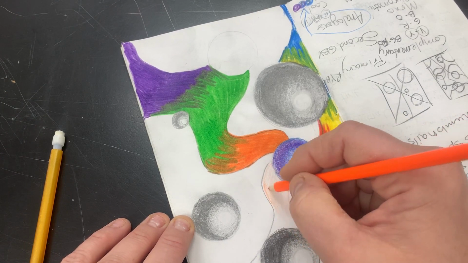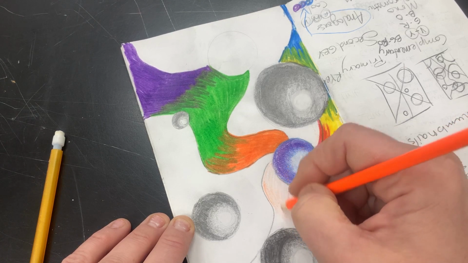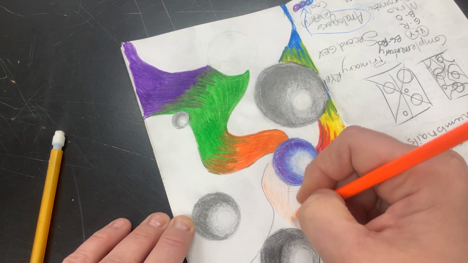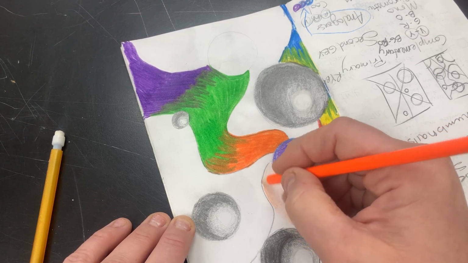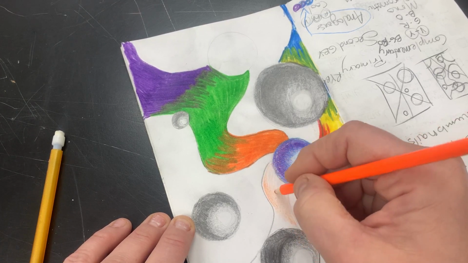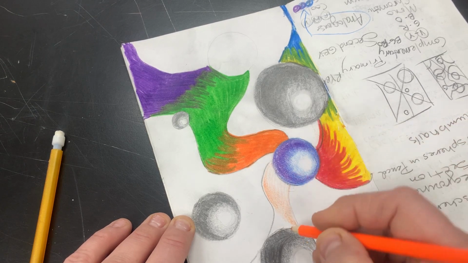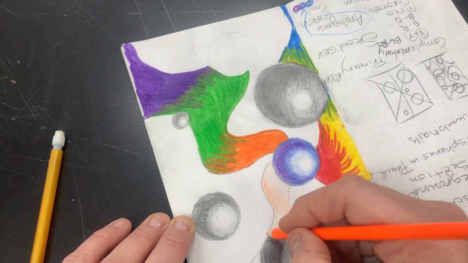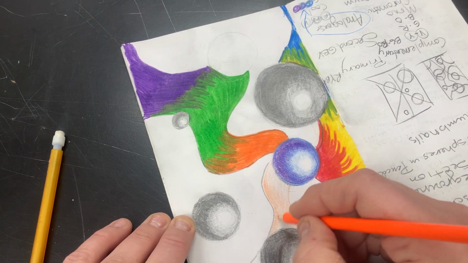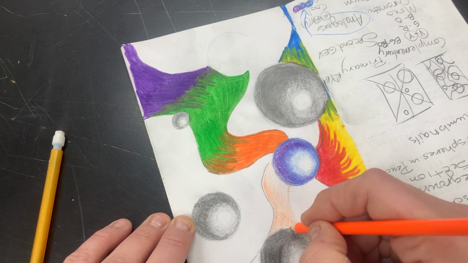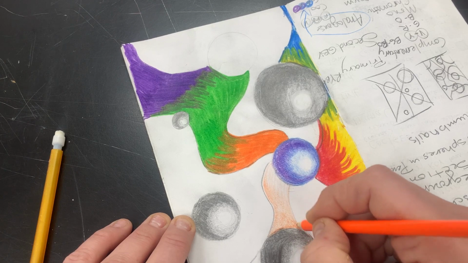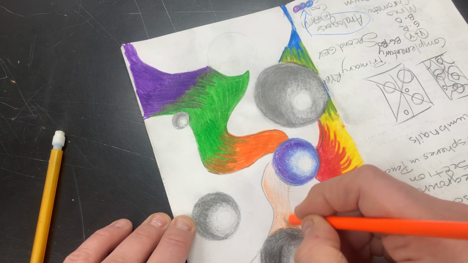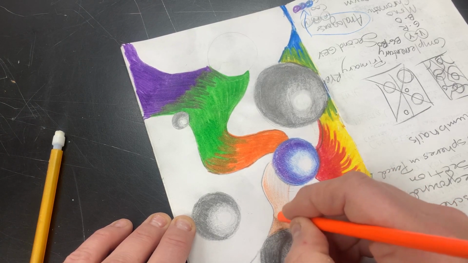Layer a little bit more orange on top. So I'm doing different values of orange by layering. I'm going to try not to pick up too much of the graphite from my drawing pencil.